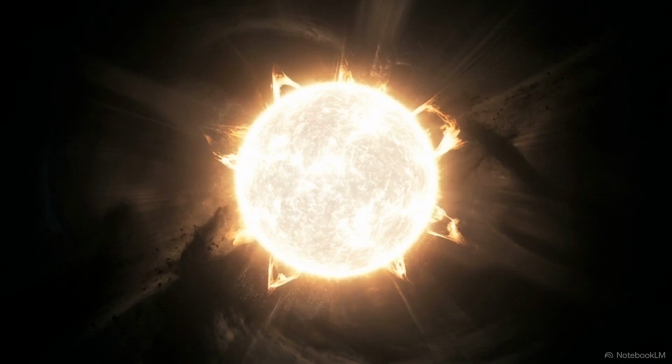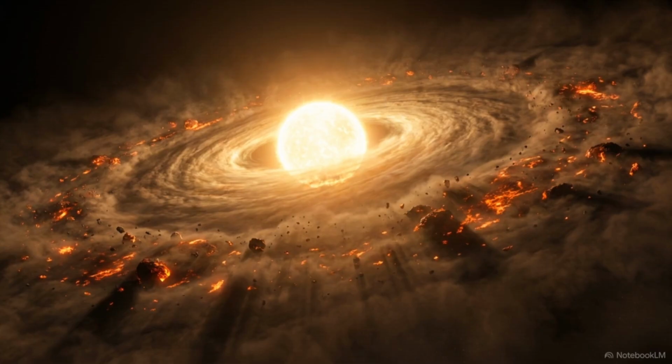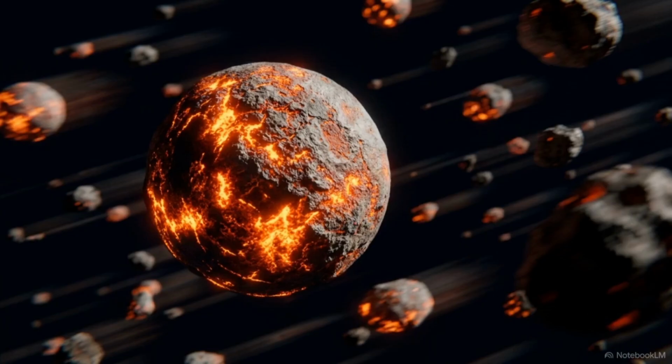Deep in the center, the pressure built until it ignited a newborn star, our Sun. The remaining peripheral material didn't fall into the star. Instead, the intense rotation flattened it out into a massive, swirling disk of debris orbiting the young Sun. This spinning disk of primordial gas and dust became a chaotic nursery, planting the physical seeds that would eventually grow into our entire planetary system.